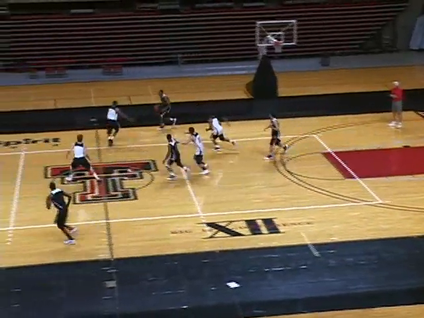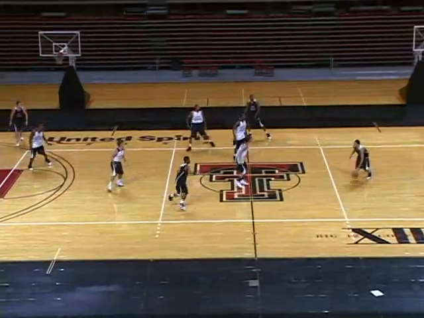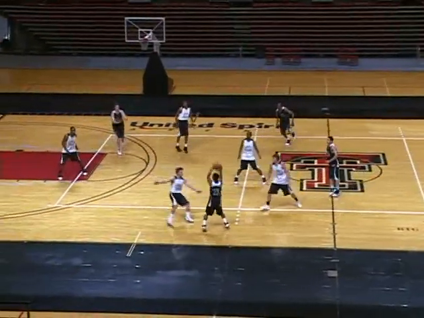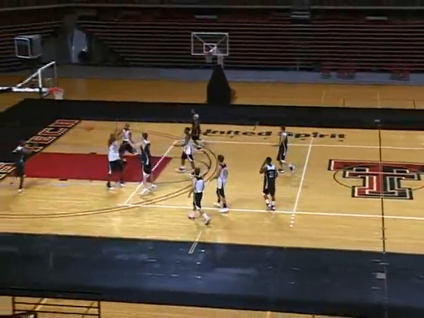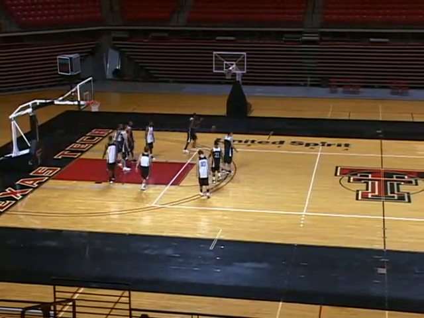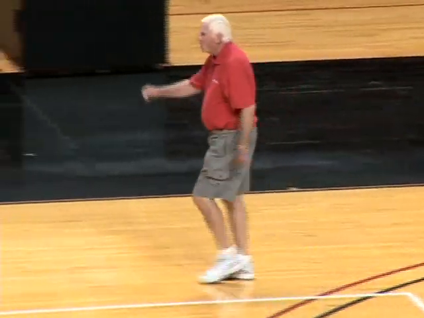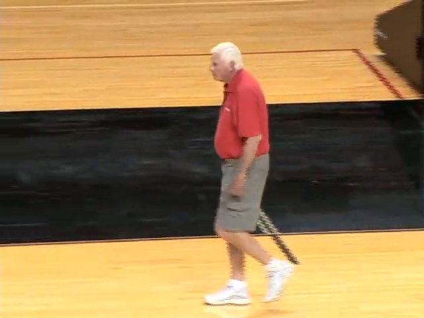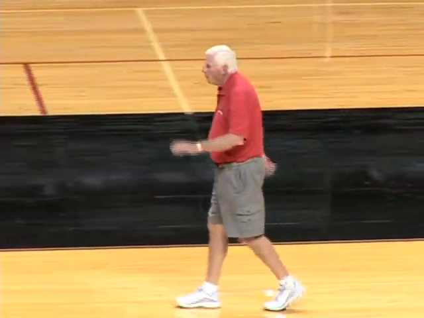Look. Pass fake. All right, now hold it. Who had the ball right here? Who caught the ball right? Come back up here again. No, just stay where you are, boys.